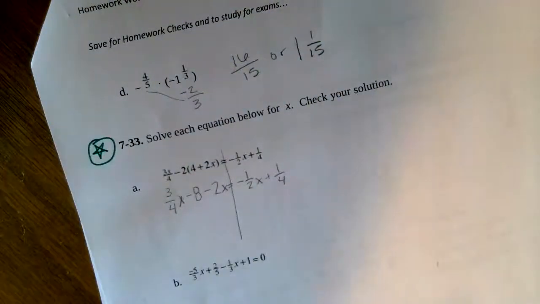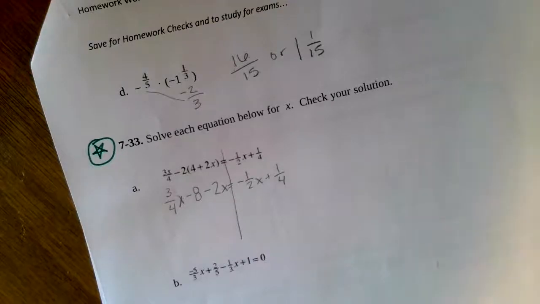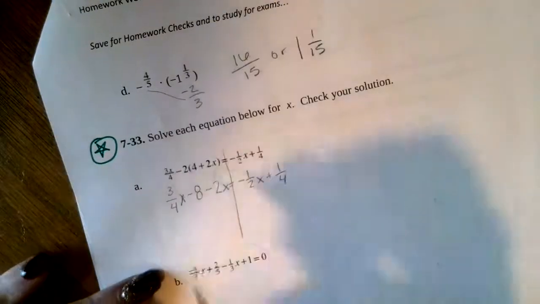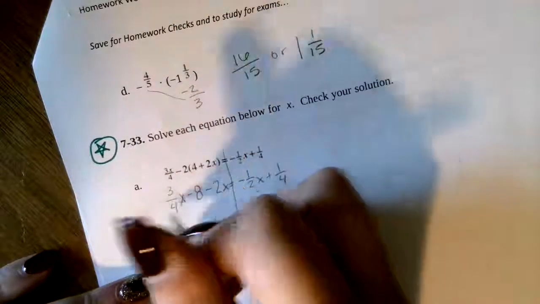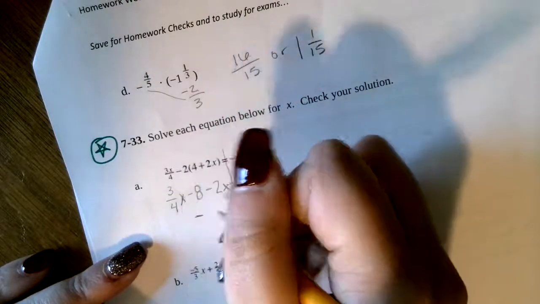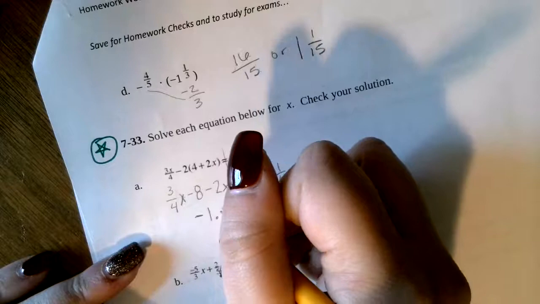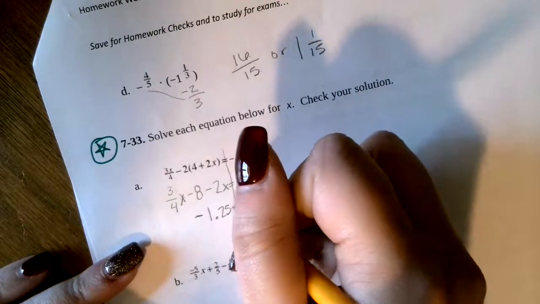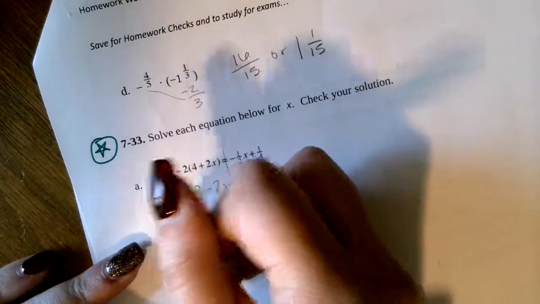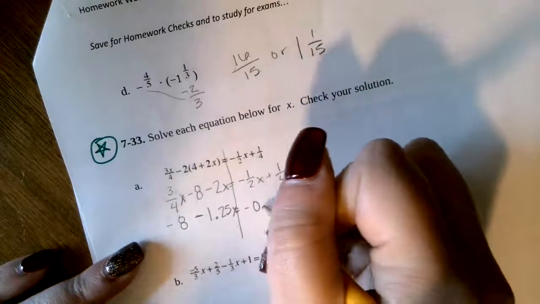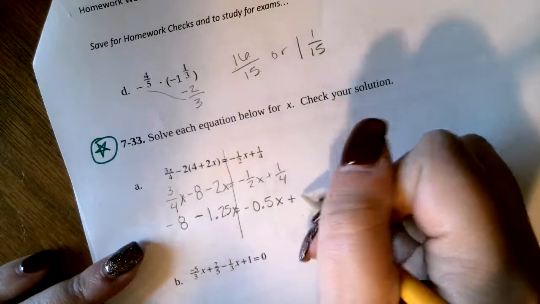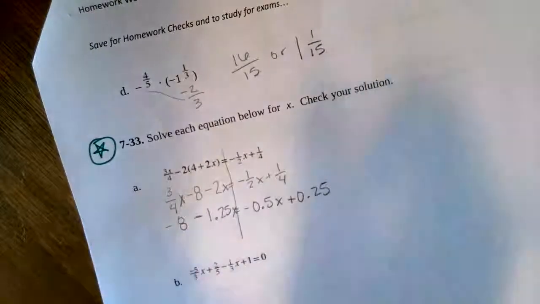Okay, remembering that I can combine my like terms, I can convert these to decimals. There's a lot of different ways that I can help myself here. So I'm going to start by combining my like terms and converting into decimals. So I can combine these two guys, right? This is a negative 2x. So when I combine that with my 3/4, that's going to leave me with negative 1.25x. Oops, I did not give myself very much room. I'm just going to add my negative 8 over here on this side because I kind of ran out of space. And then negative 0.5x plus 0.25, converting it to a decimal.